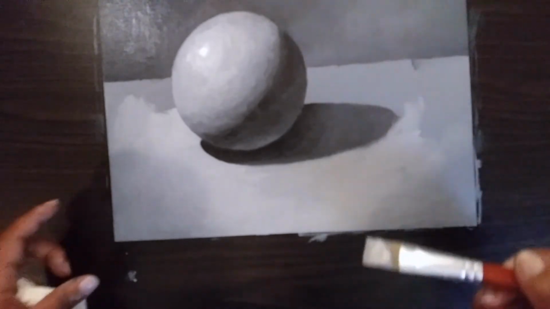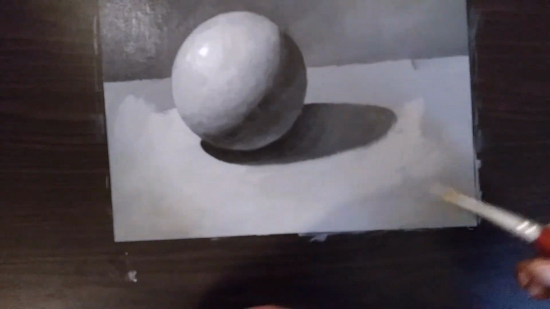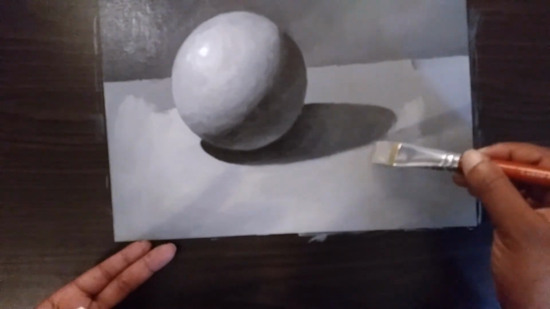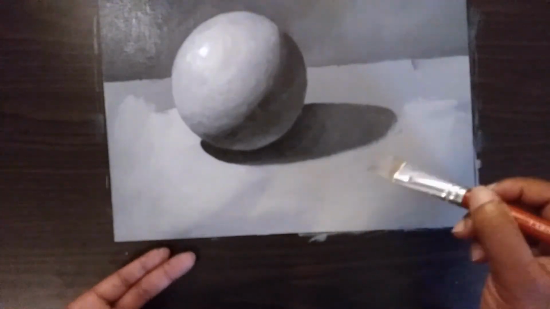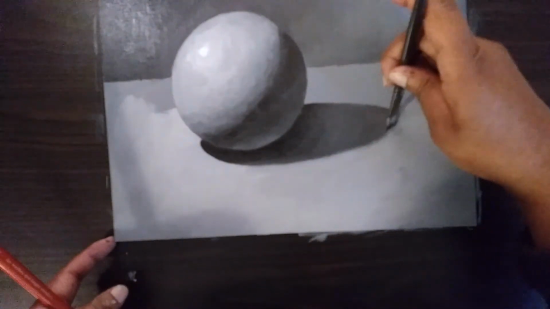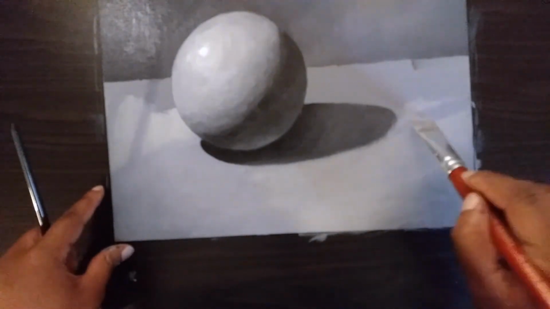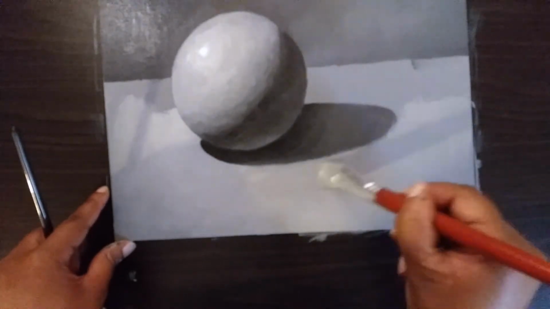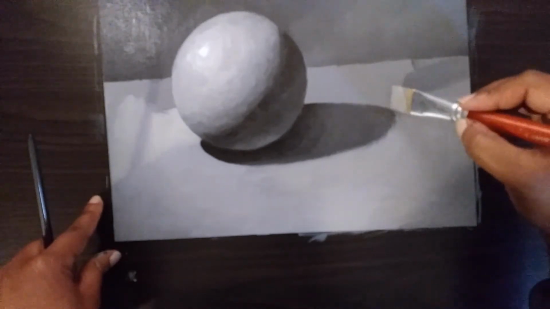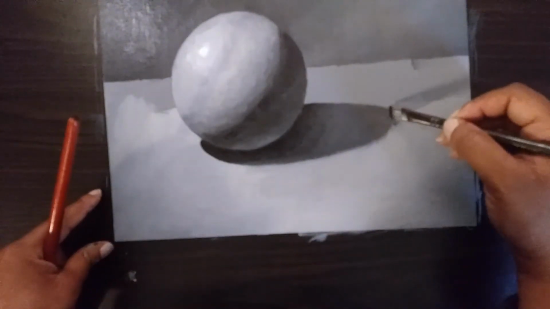What I mean by scumbling, normally you scumble with a dry brush. My brush is not quite dry, but I'm just scumbling a little bit of paint over the surface because I really want this to feel very soft and not hard, not a hard edge, because normally there are no hard edges there, because that shadow gets lighter as it moves away and gets softer as it moves away.